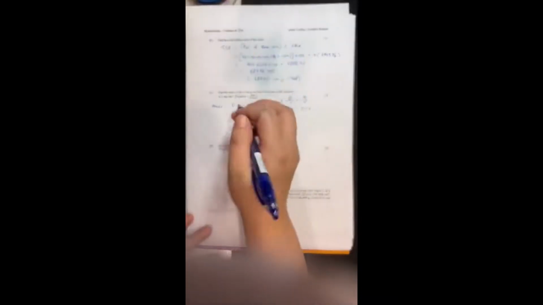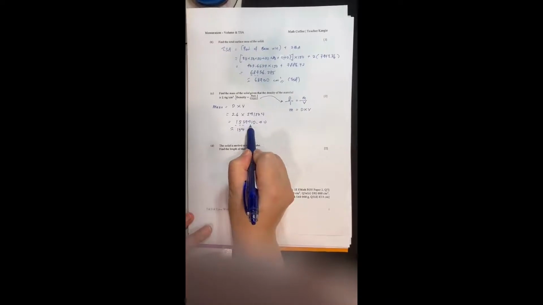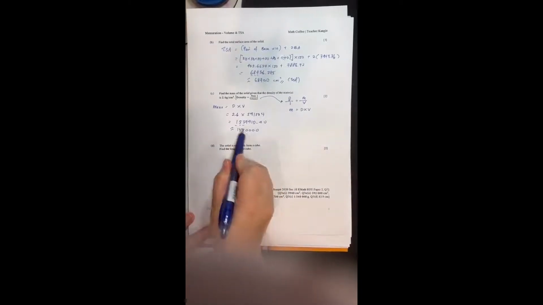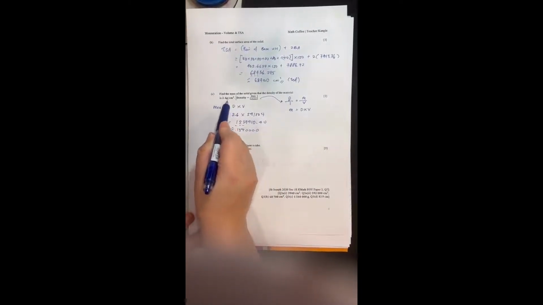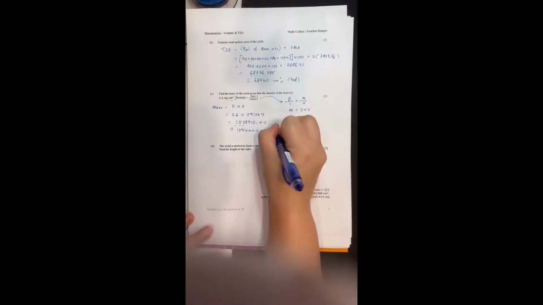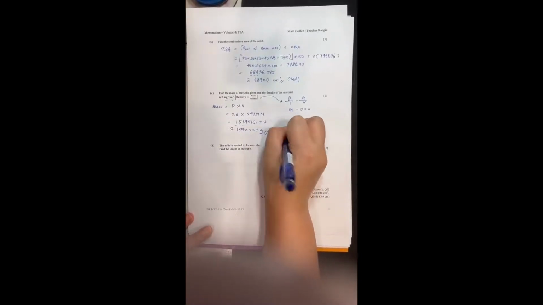I need to round the 3 up. So it's 154. And then after that, I have to count how many 0 I need behind. 1, 2, 3, 4. So I need 4 0. So then what's the unit? The mass, look at the unit here, is gram per cm cube. So the mass will be gram. Okay, so that is for part C.